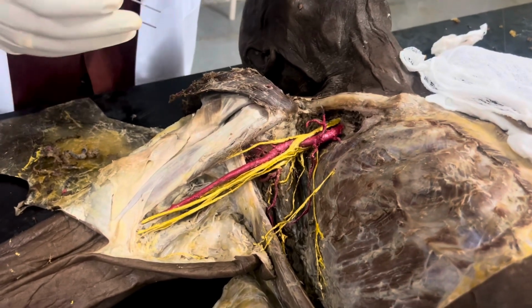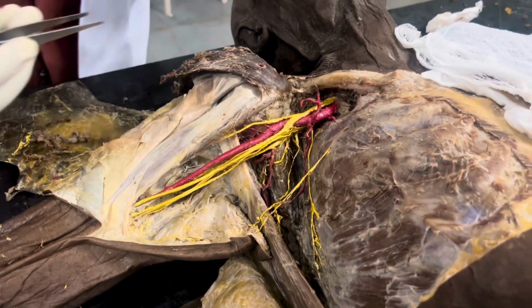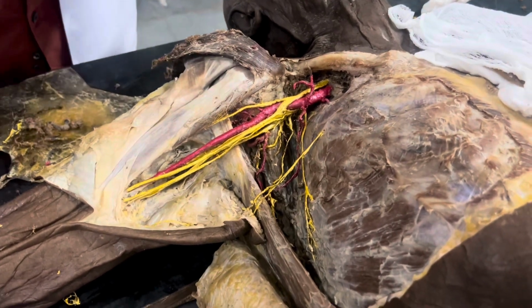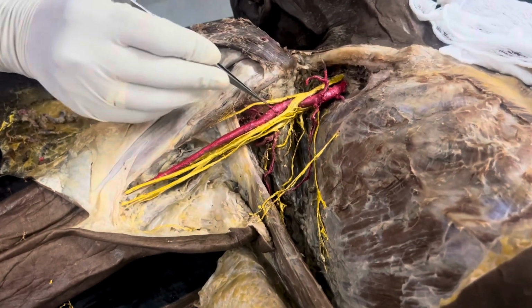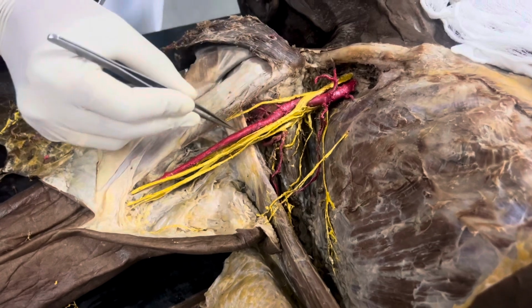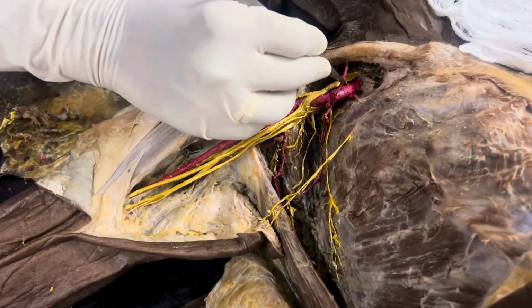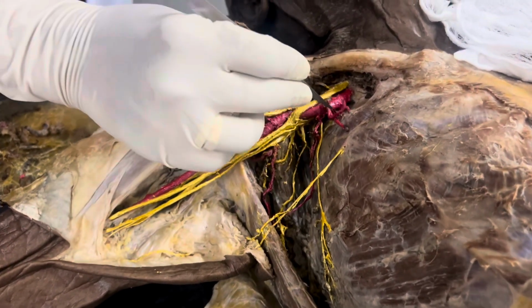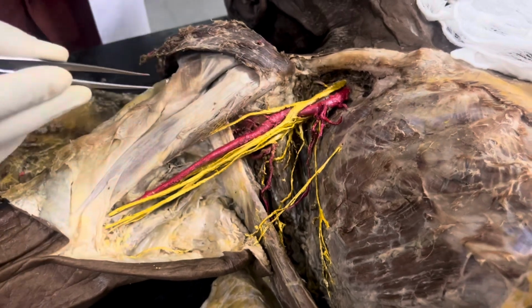I will demonstrate all these branches of the brachial plexus arising from the cords on the cadaver. Now, coming to the cadaveric demonstration of the brachial plexus. Here I have painted the brachial plexus in yellow, and this red structure is the axillary artery. In the previous video I have already given a clear description of the axillary artery.